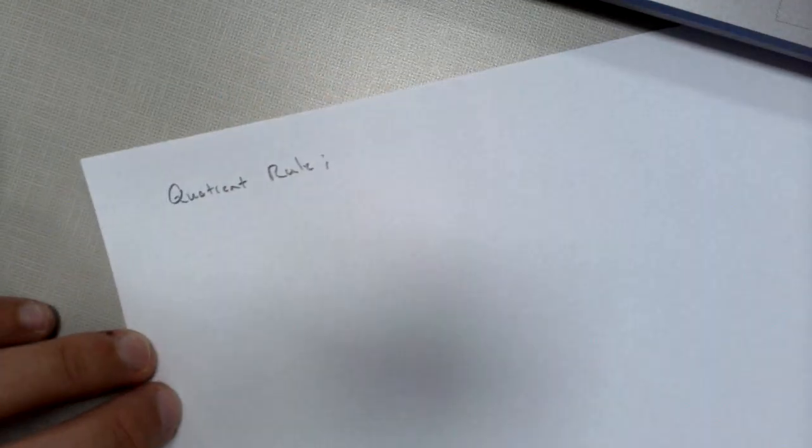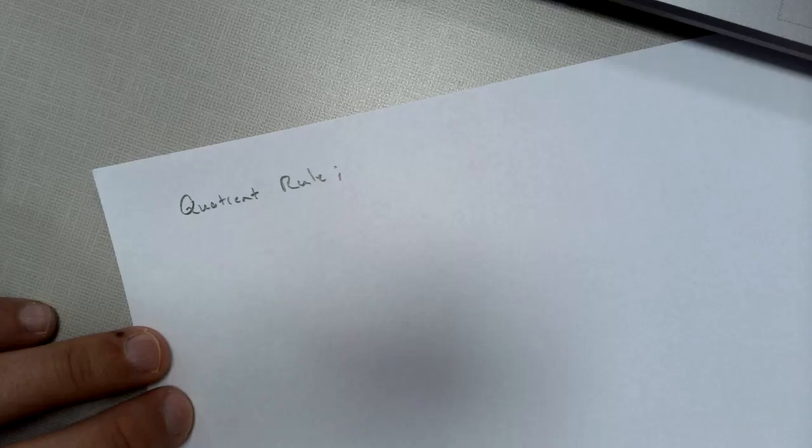All right, so next we have what's called the quotient rule. So the quotient rule is kind of like the product rule.